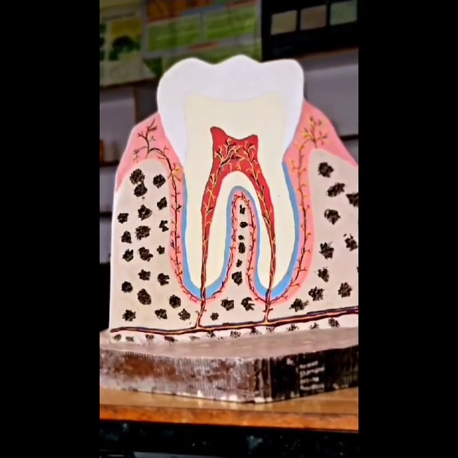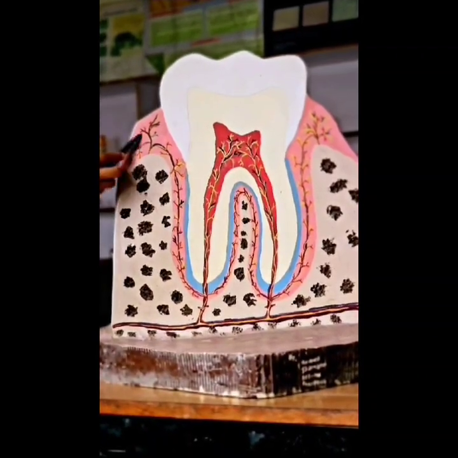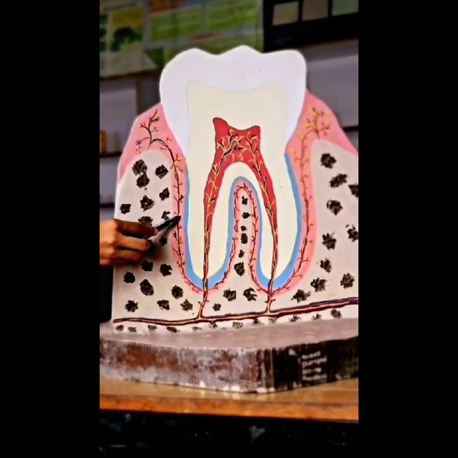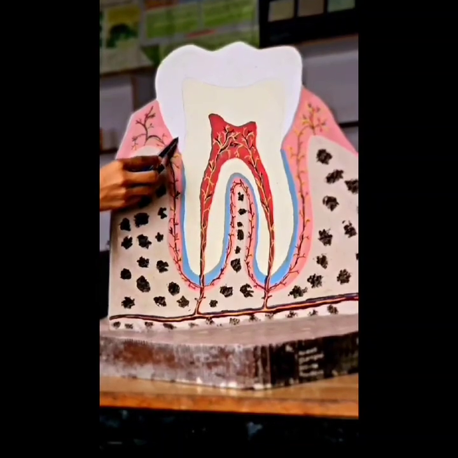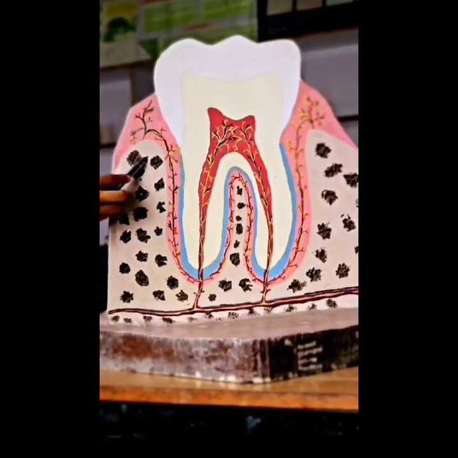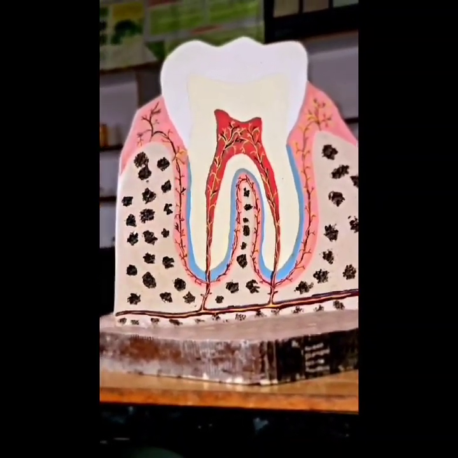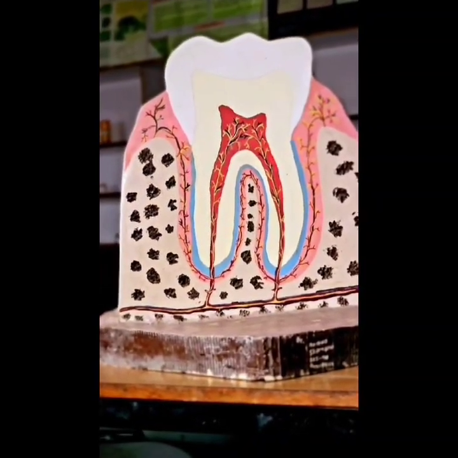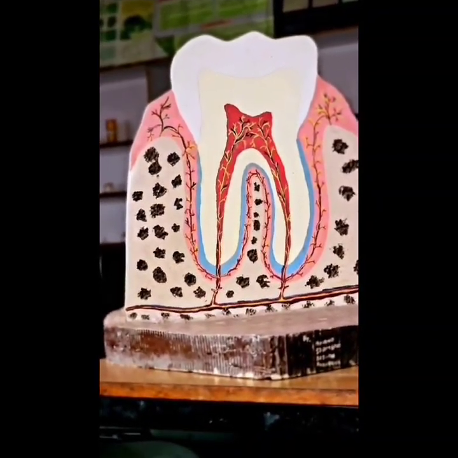The area marked here in pink is the periodontal ligament. It's a fibrous connective tissue that anchors the teeth to the alveolar bone. Collagen fibers of the periodontal ligament penetrate alveolar bone and the cementum. The principal fibers embedded in the cementum and alveolar bone are called the Sharpey's fibers.